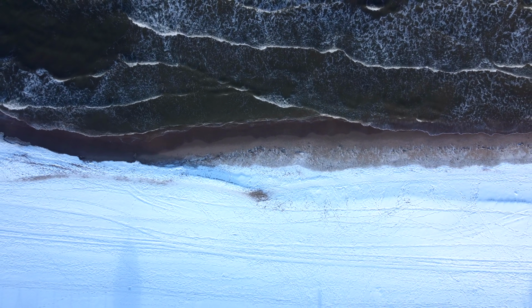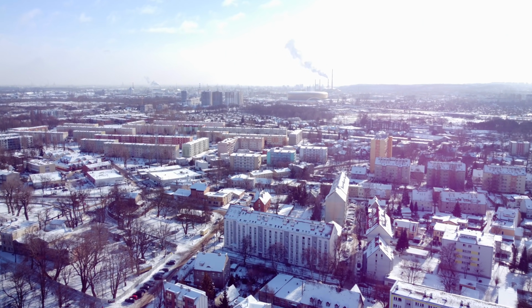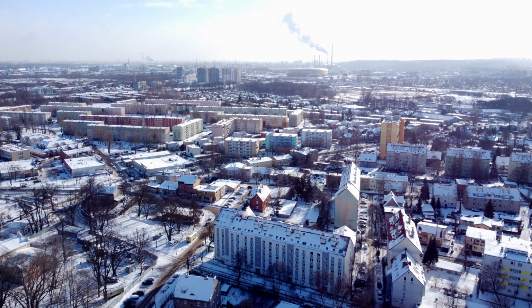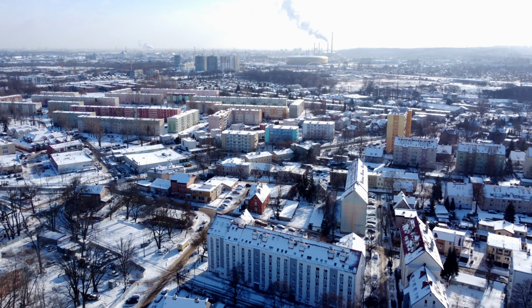So if you want your image to have a blown out sky, for example like right here, and expose for the buildings, that's fine. It's your artistic choice.